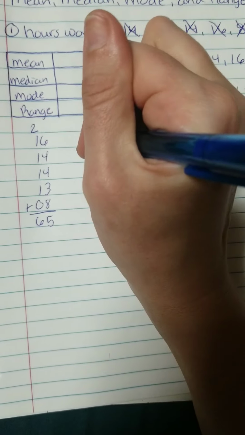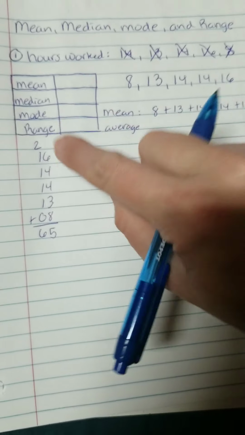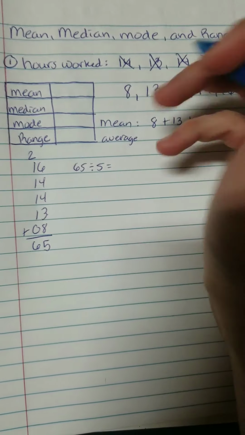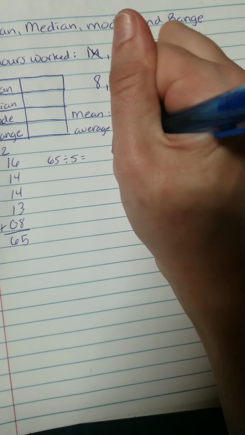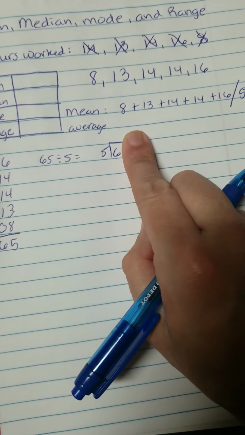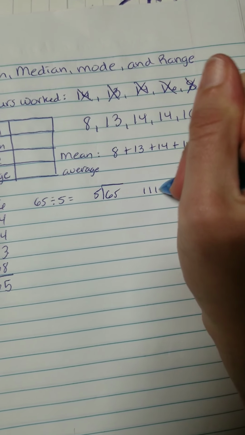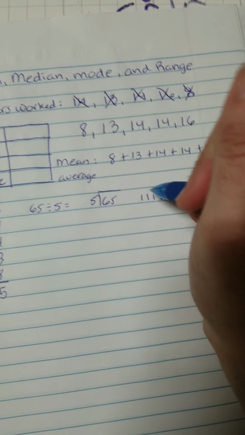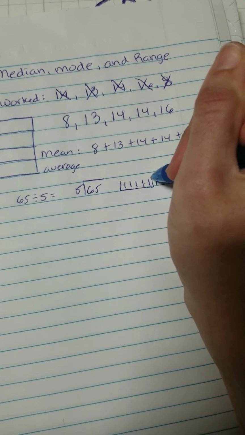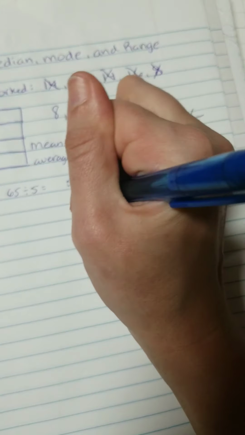So now I have 65, and I'm going to divide that by 5 because there are 5 numbers in my data set. 1, 2, 3, 4, 5. So we're going to go 65 divided by 5. If I have 6, just 6, can I make a group of 5? Let's see. 1, 2, 3, 4, 5, 6, and I want a group of 5. So 1, 2, 3, 4, 5. I was able to make one group of 5 with 1 remaining.